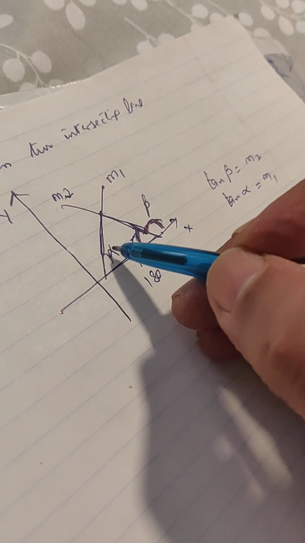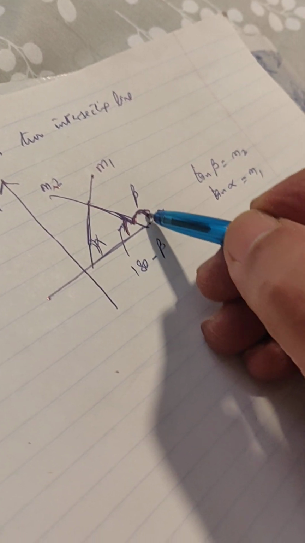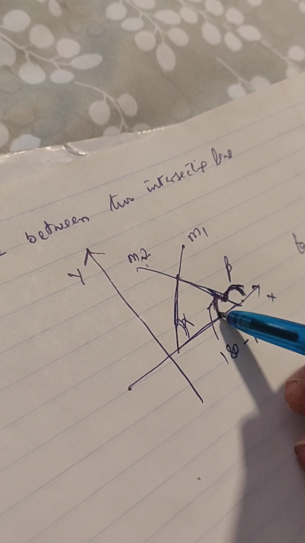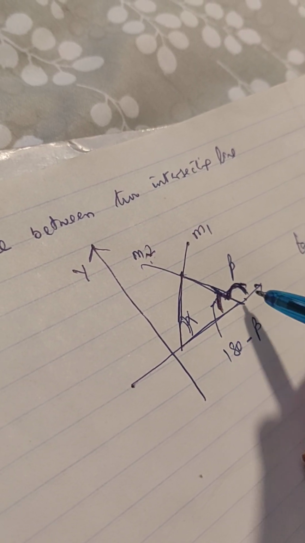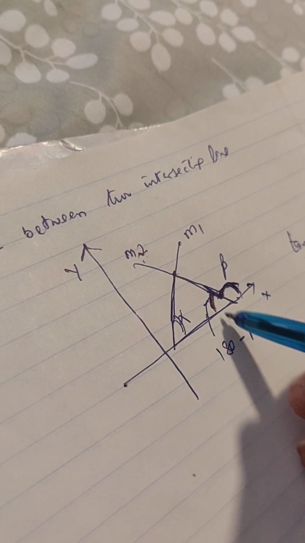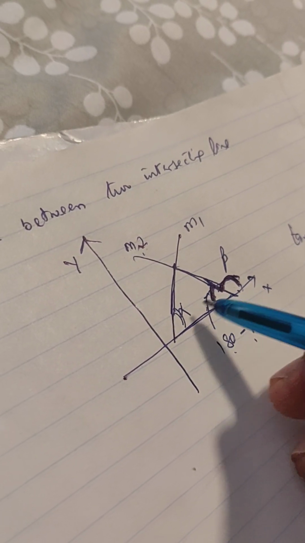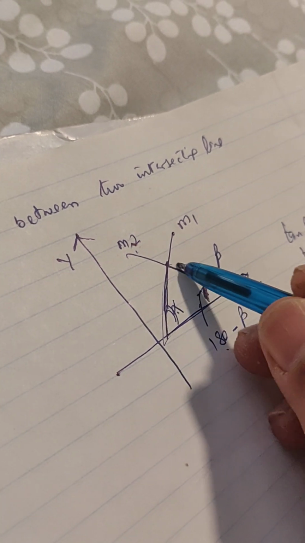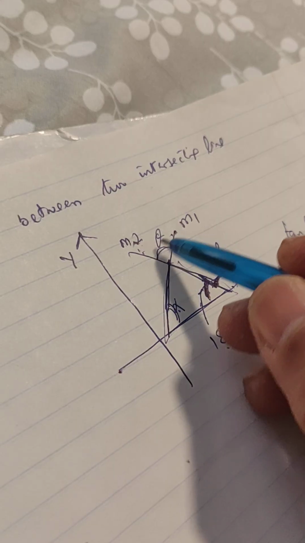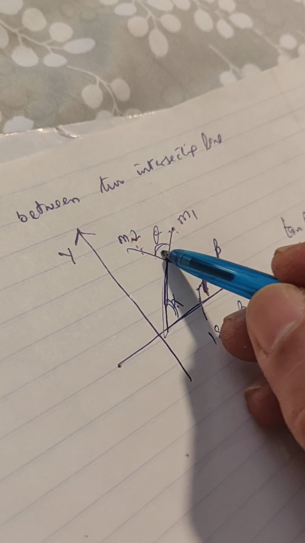So this angle naturally will be 180 minus beta, and this is alpha. In this triangle, this is the angle between these two straight lines, so theta.